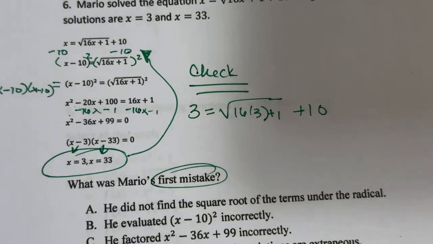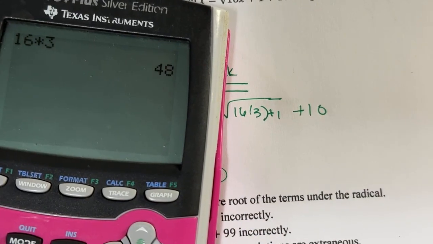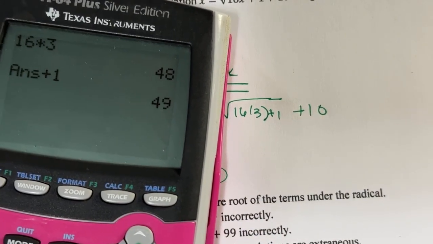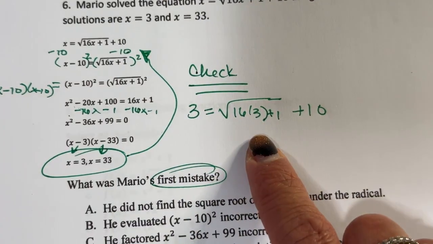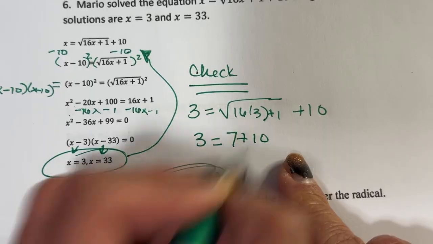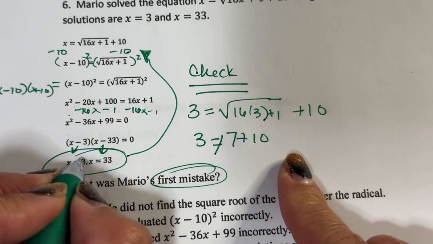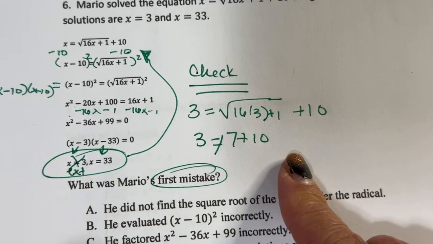So let's see. 16 times 3 plus 1. 16 times 3 is 48 plus 1 is 49. And we know 49 is a perfect square. The square root of 49 is 7, but 7 plus 10 does not equal 3. So that one is extraneous.